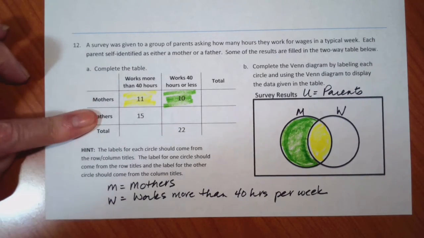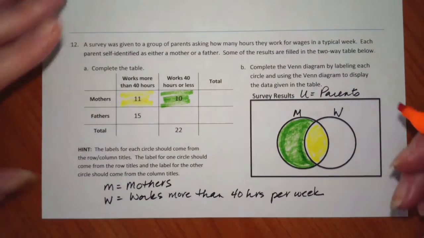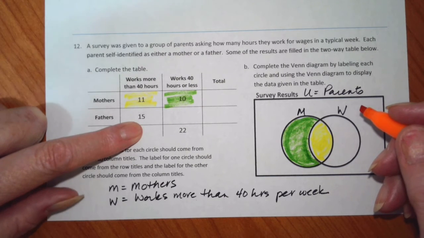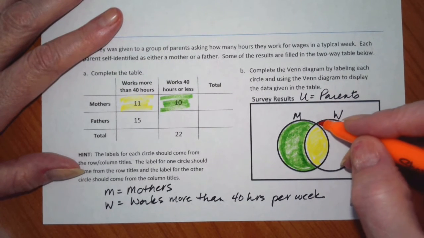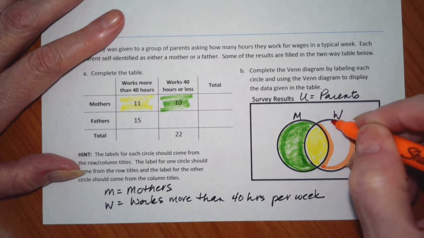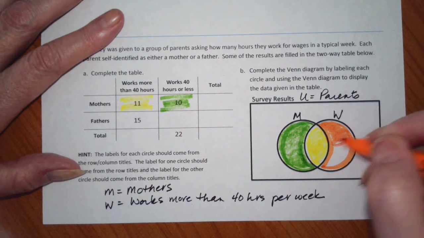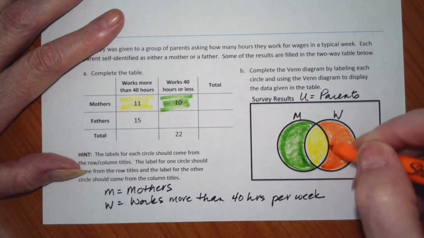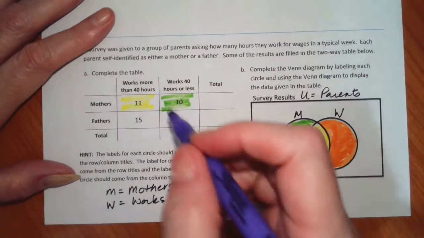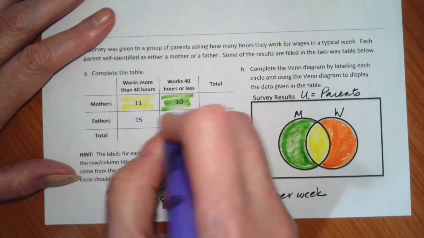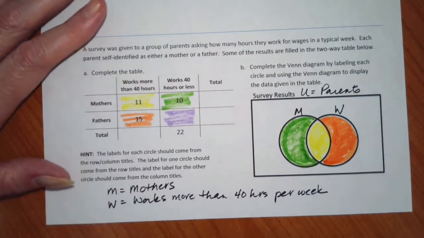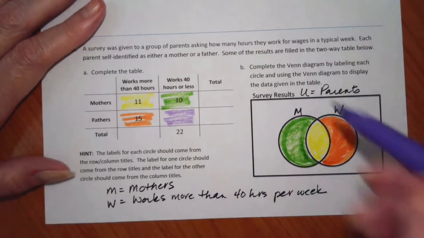Then the fathers, which basically means you're not a mother and you work more than 40 hours, would be over here. So it would be everything outside the mom circle, but inside the W circle. And then lastly, every parent who is not a mom and doesn't work more than 40 hours a week is outside.